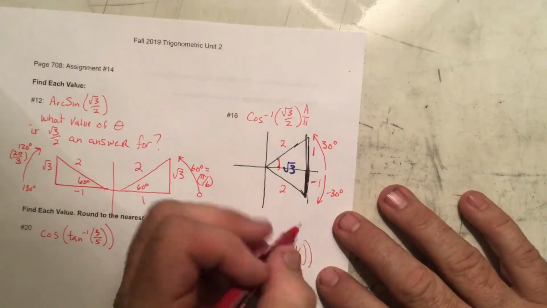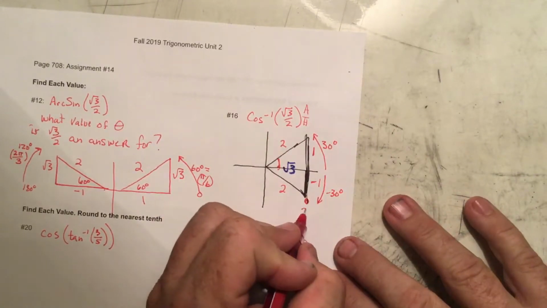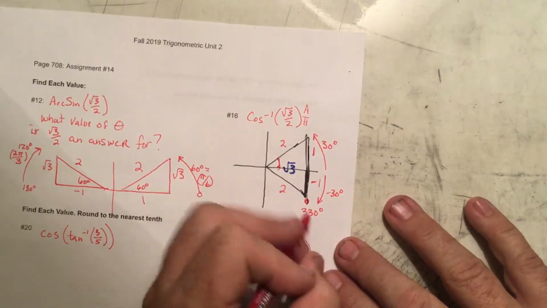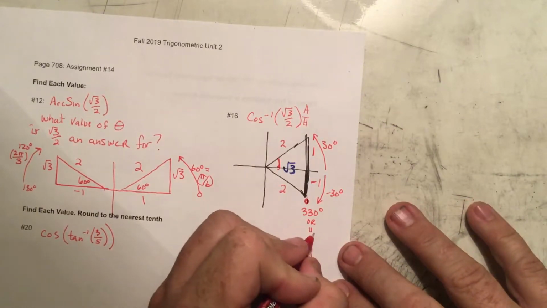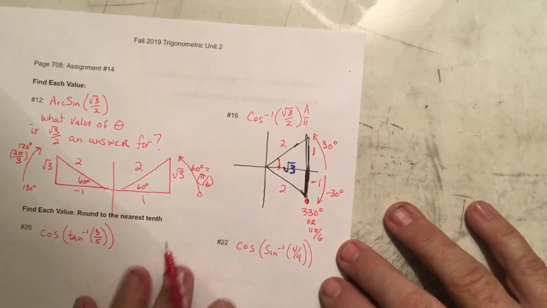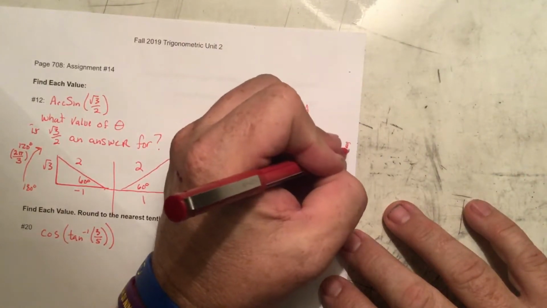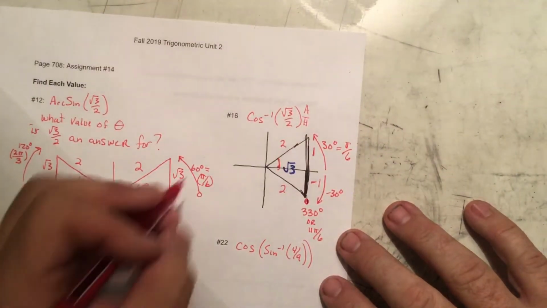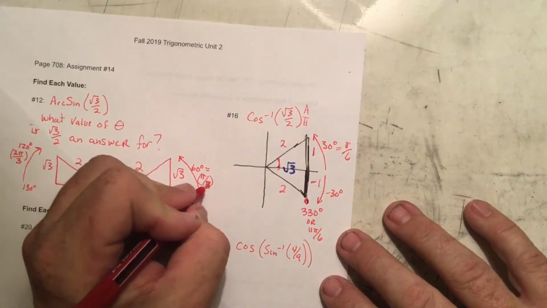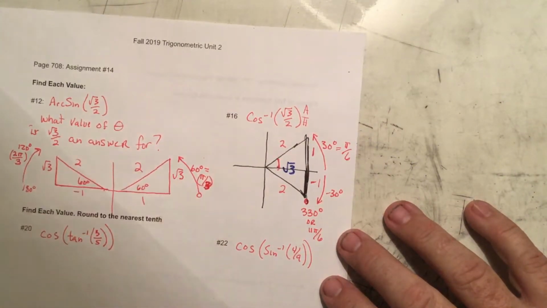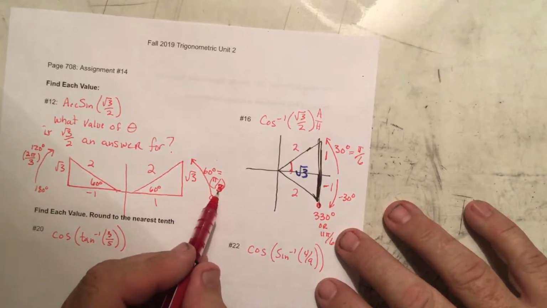So if that's the case, then this one's going to be 330 degrees, or 11 pi over 6. This one is going to be 30 degrees, or pi over 6. This one's pi over 3, sorry. That one is not pi over 6. I knew something was wrong. This is pi over 3.